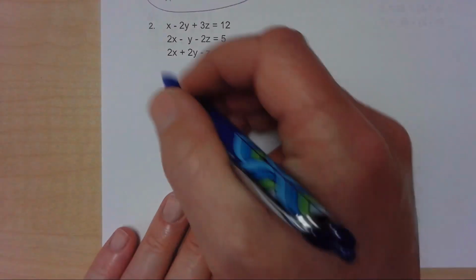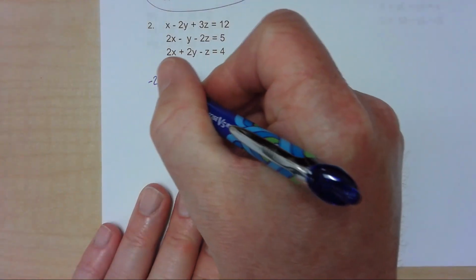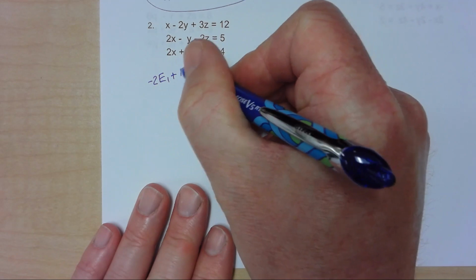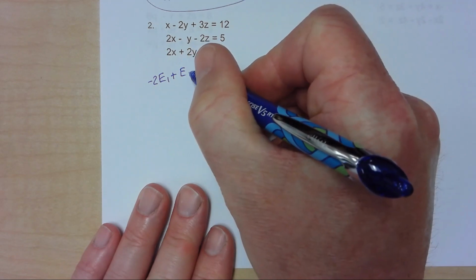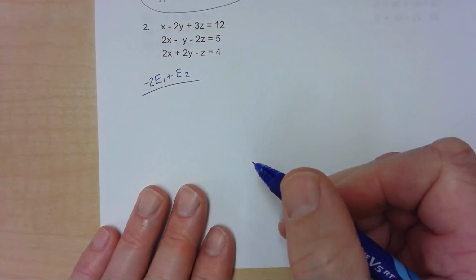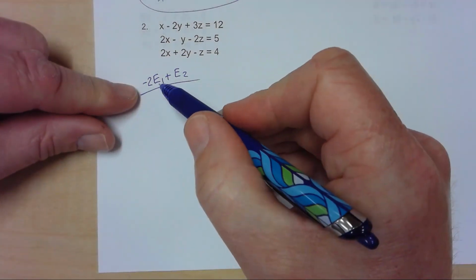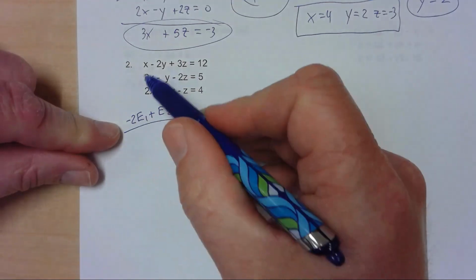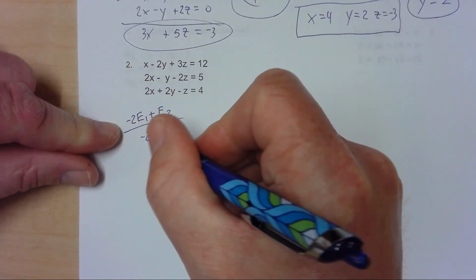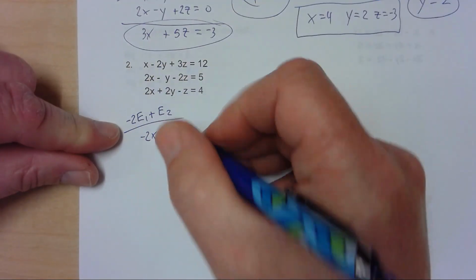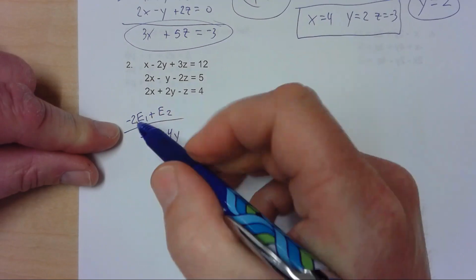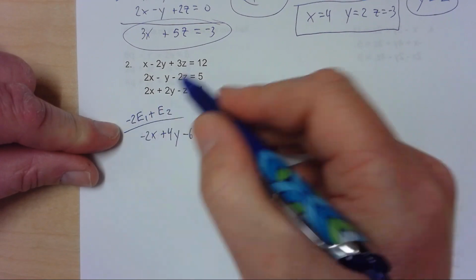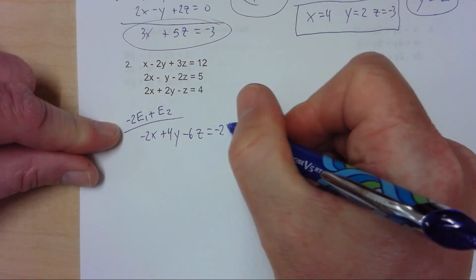So I'm going to multiply equation 1 by negative 2, plus equation number 2. So I'm going to do negative 2 times the first equation. E1 stands for the first equation. Negative 2 times x is negative 2x. Negative 2 times negative 2 would be plus 4y. Negative 2 times the 3 would be negative 6z. Negative 2 times the 12 would be negative 24.